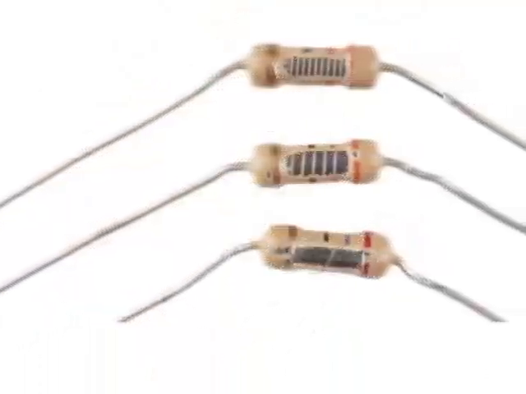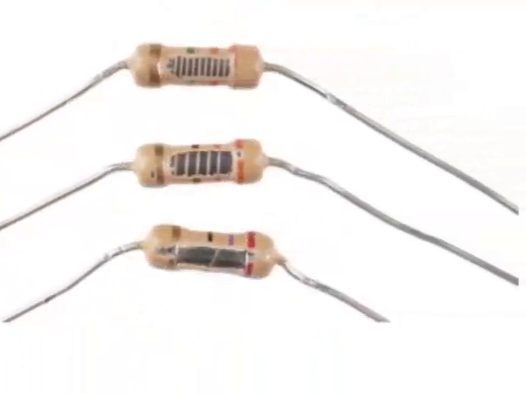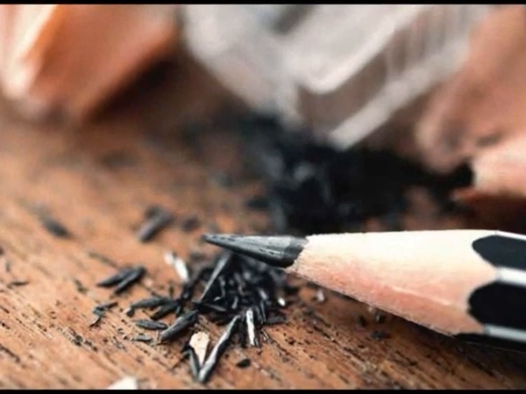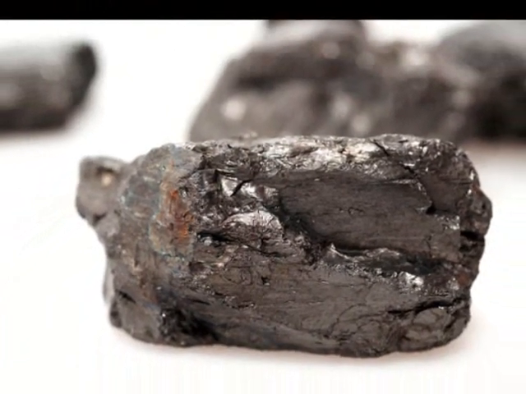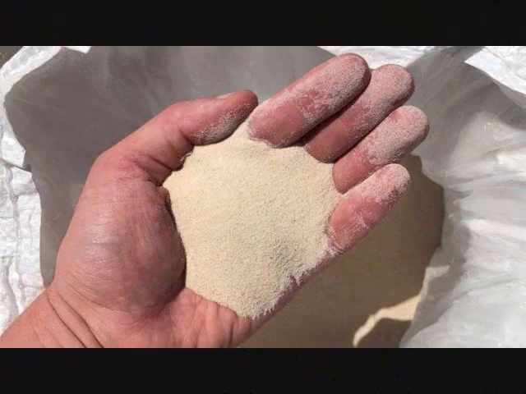The internal element of these resistors consists of carbon powder or graphite, like the tip of a pencil. Also, in their composition, non-conductive ceramic powder, clay, is also used to stick the carbon round.